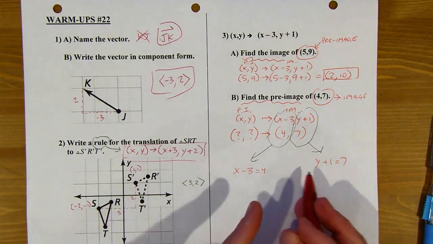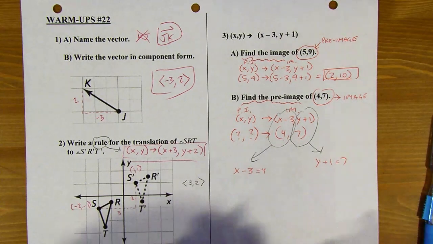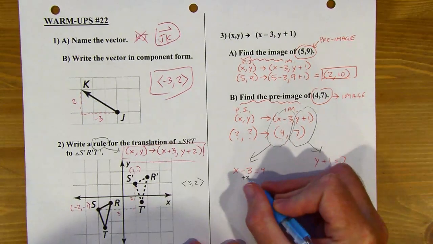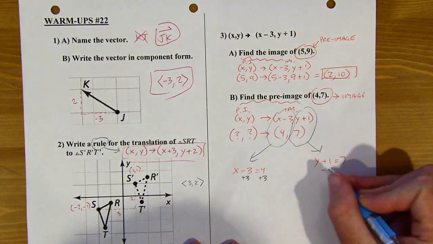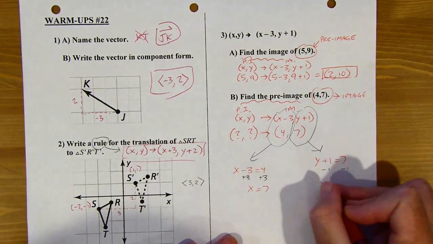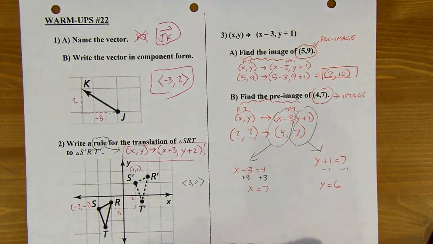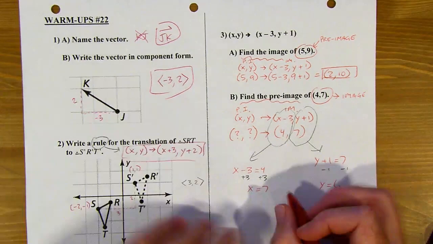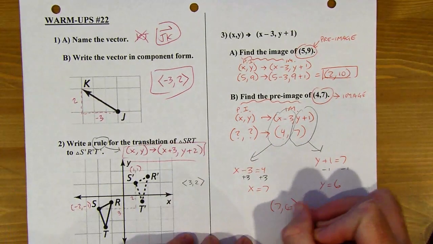And then these are pretty straightforward to solve. I just add 3 to both sides here. I'm going to subtract 1 from both sides here. So x equals 7 and y equals 6, okay? And that means that the pre-image should be the point (7, 6), okay?